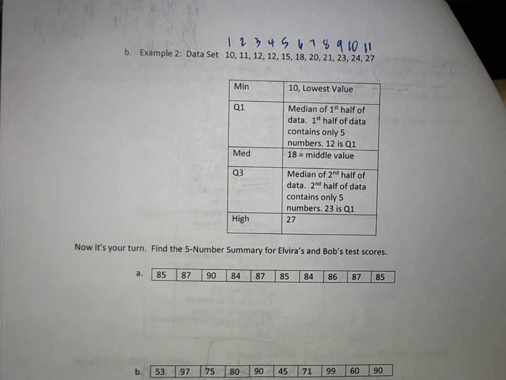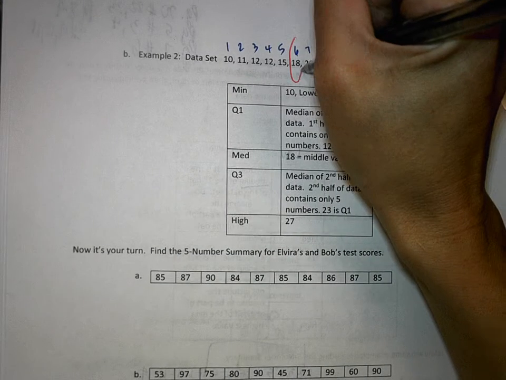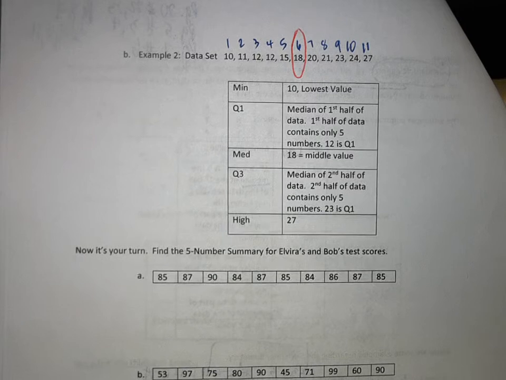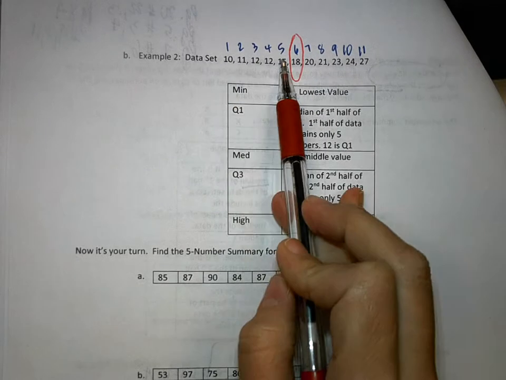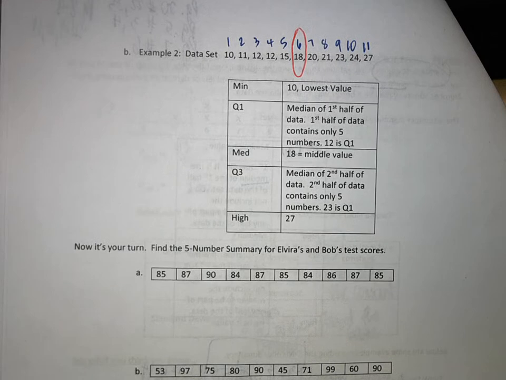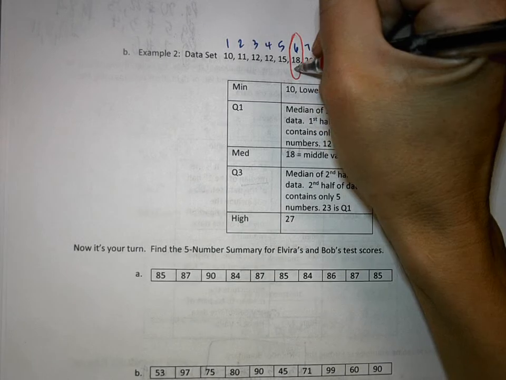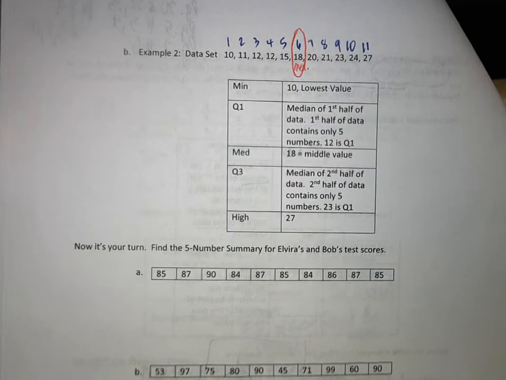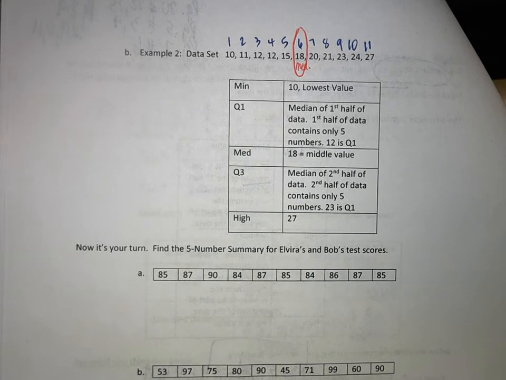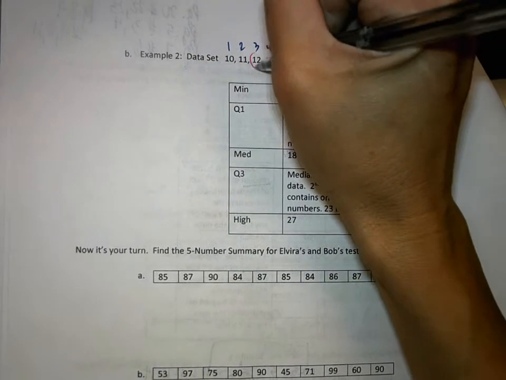What is my median on this set of data? 18. This is not part of Q1 or Q3. That value right there is your median. If you count, there's 5 numbers on this side, and 5 numbers on this side, evenly split. When you have an actual value for the median, it splits everything evenly. We don't have to add or do anything because we just have that value. And then what is my Q1 value? 12. Very good. So 12 is my Q1.